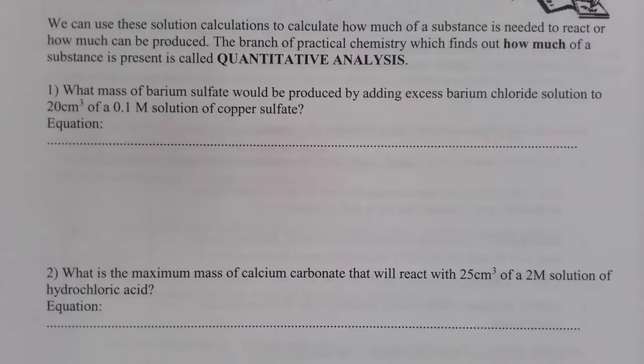So the first example. We're trying to find out the mass of barium sulfate that will be produced when we react barium chloride and copper sulfate together. The first thing we need is a balanced stoichiometric equation. Remember, we don't write word equations anymore. All of our equations are written using formulae.